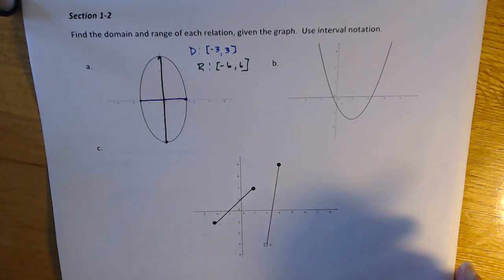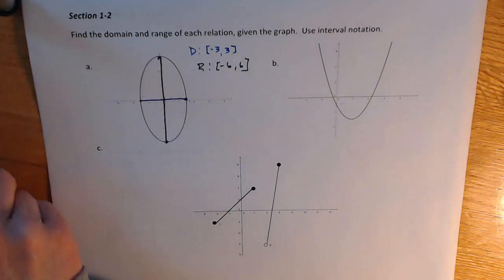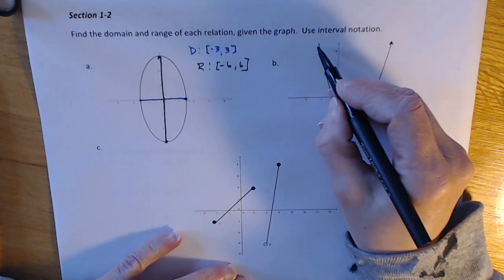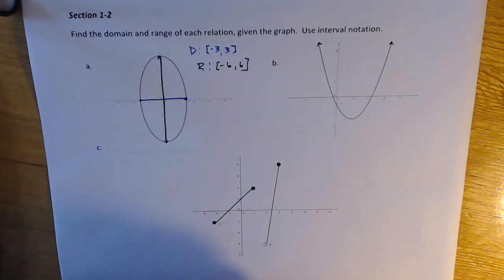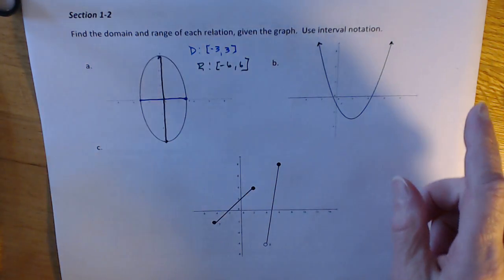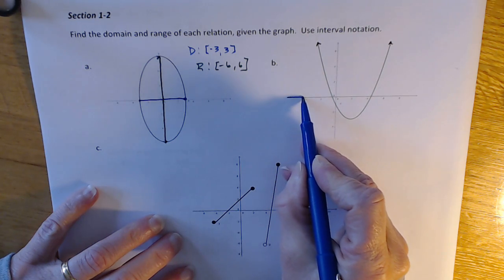Part B, we have a parabola. But again, for domain, we look along the x-axis. Now, one thing you want to be careful about here, you would assume, or we would have to make clear, that these ends extend indefinitely. So the left end continues to go up and to the left, the right end goes up and to the right. So when you're looking at domain, all these x values have points.